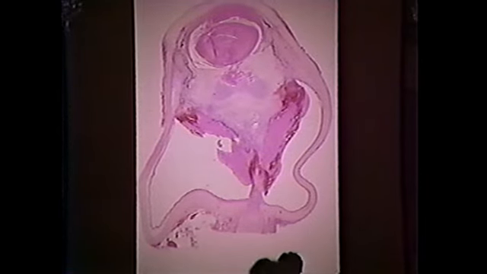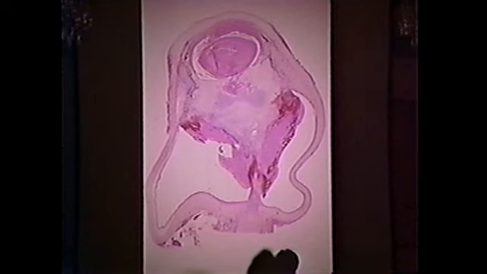You may also have a vitreal abscess. And here we see a localized accumulation of neutrophils within the vitreous body. There's also a hemorrhagic retinal detachment present here.